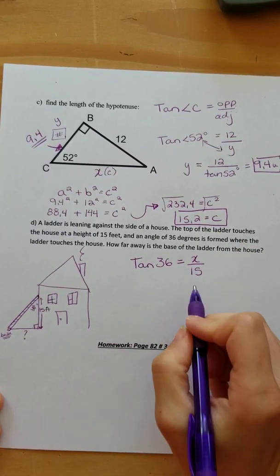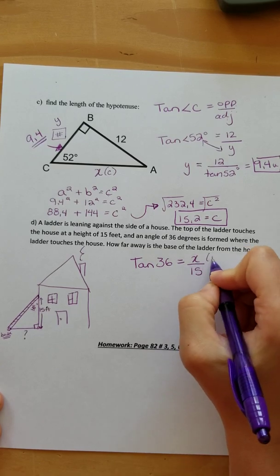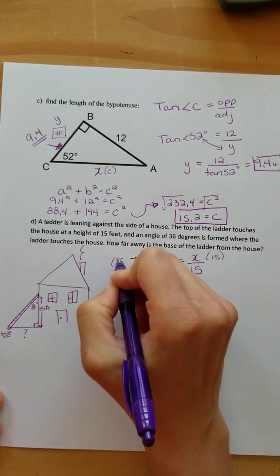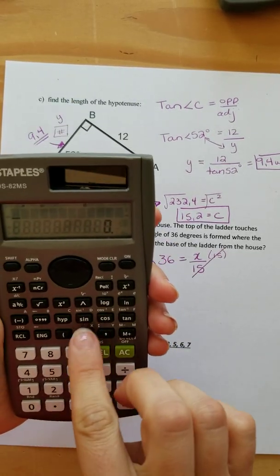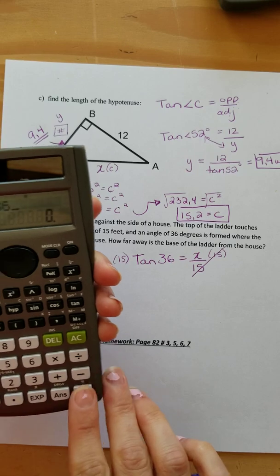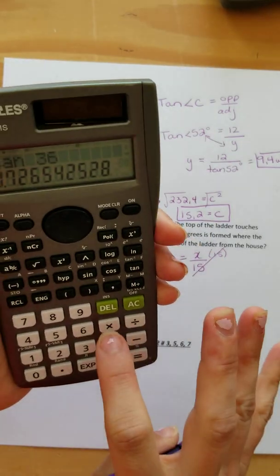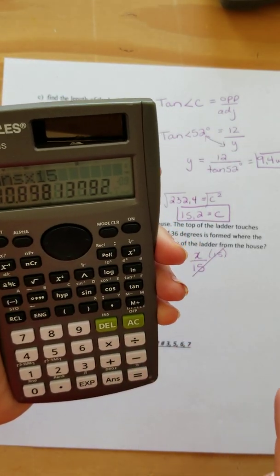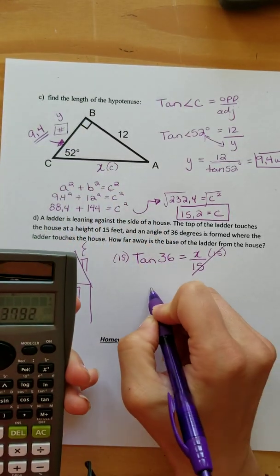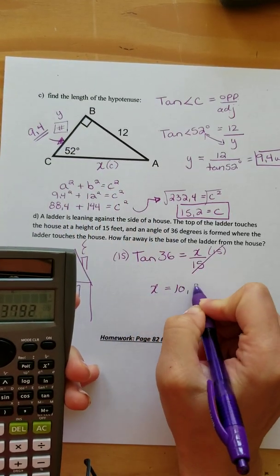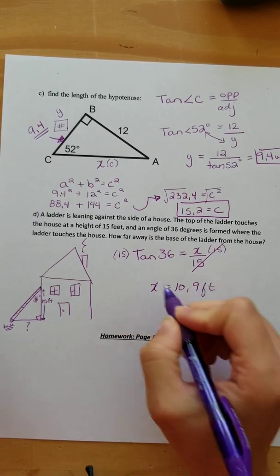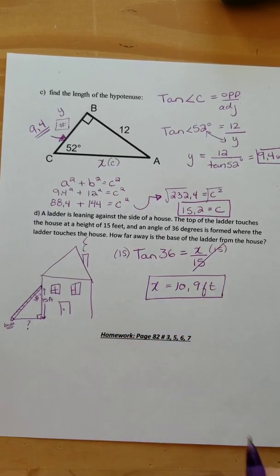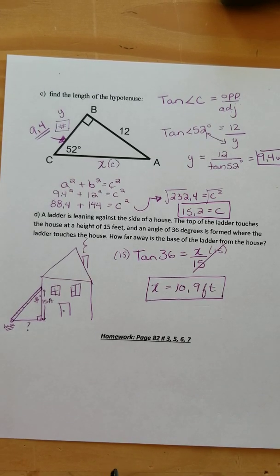Okay, so in this case, the 15's on the bottom, the X is on top. This is a scenario where we just multiply both sides by 15 because those cancel. So on your calculator, you go tan of 36, whatever that ends up being, a big decimal, but then we have to multiply it by 15, and we get 10.9 if we round. So X equals 10.9, and the unit we're working with is feet. So the base of the ladder is almost 11 feet away from the house. And there you go. That's how we find missing sides with tan.